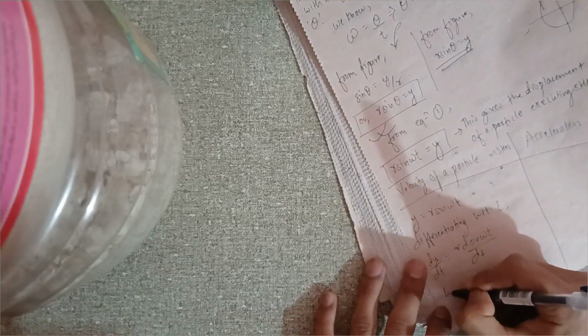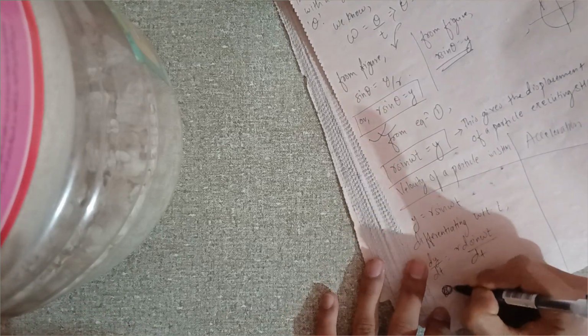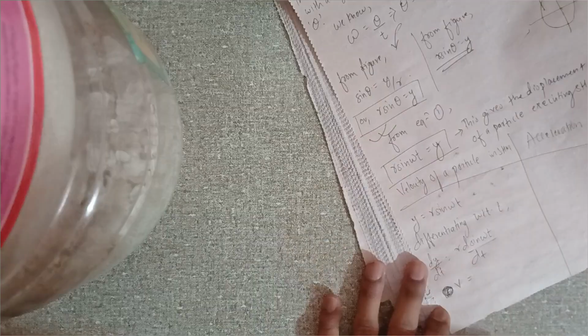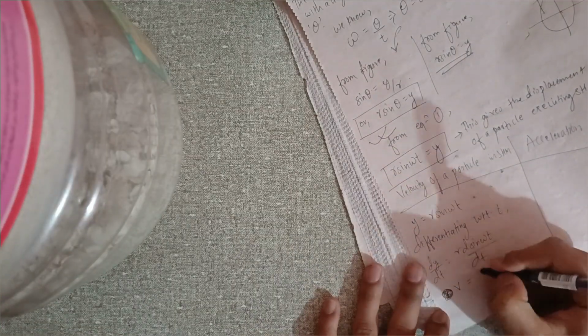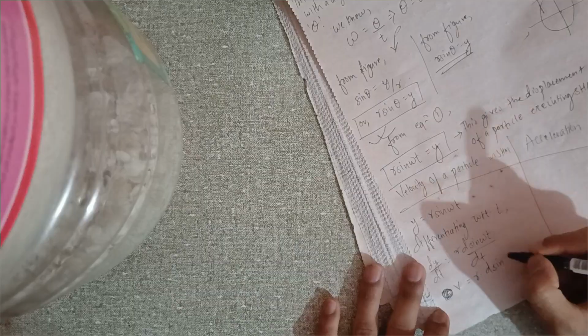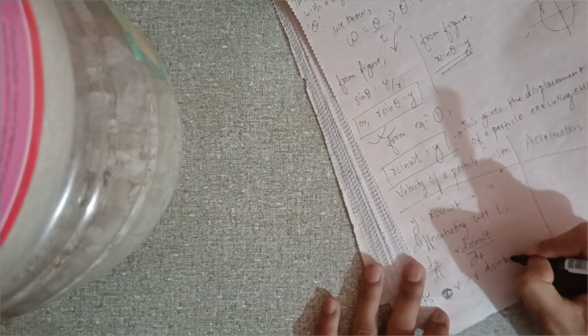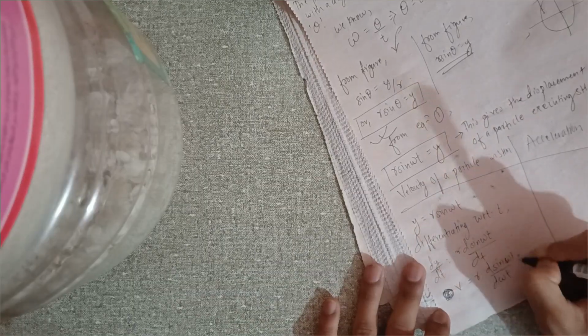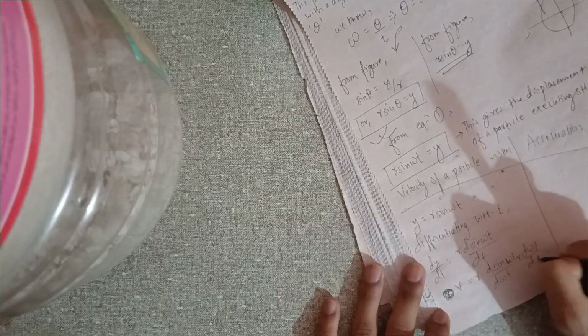This will be the velocity. Velocity will be equal to r, and using the chain rule, d sine omega t by d omega t into d omega t by dt. This will be v equal to r omega cos omega t.